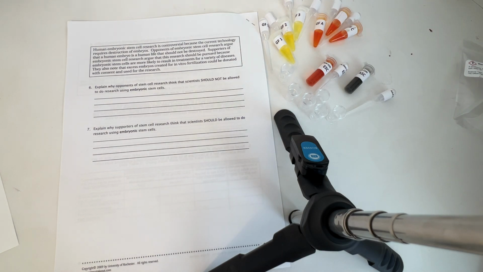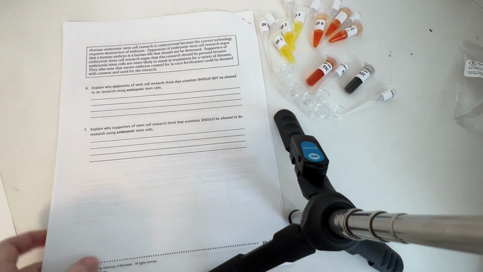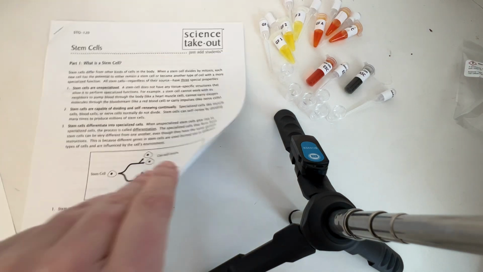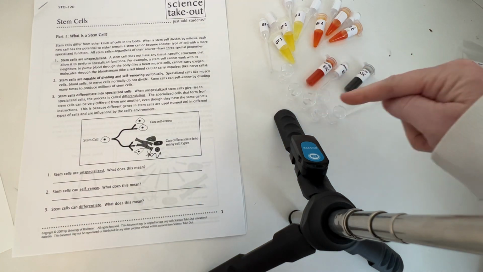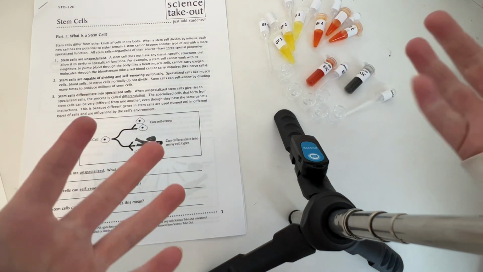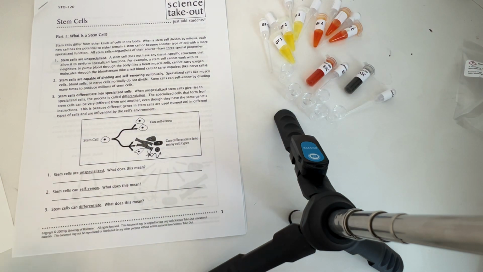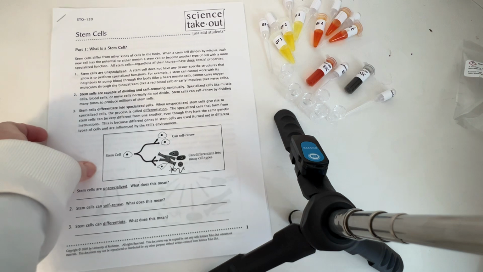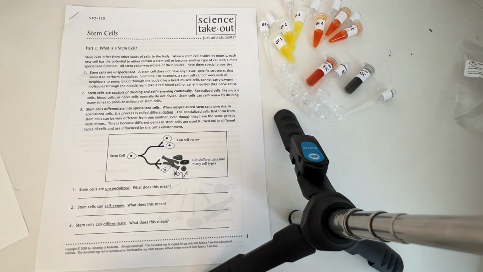And then this lab, make sure to upload a picture at some point of you doing the work. You could have these little test tubes full or halfway, or you can take a selfie doing this, but make sure you do that as part of the lab to get full credit. So that's how you complete this lab on stem cells from Science Takeout.